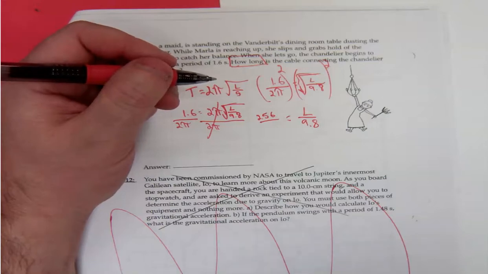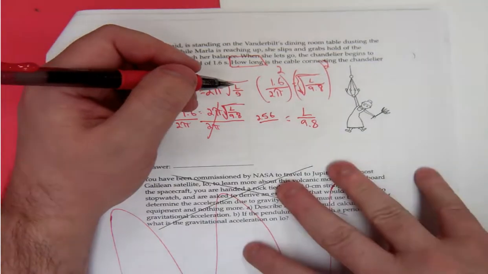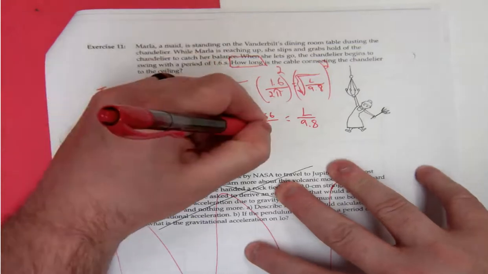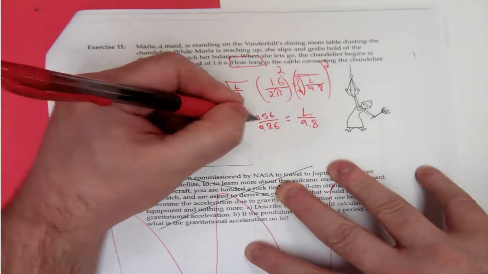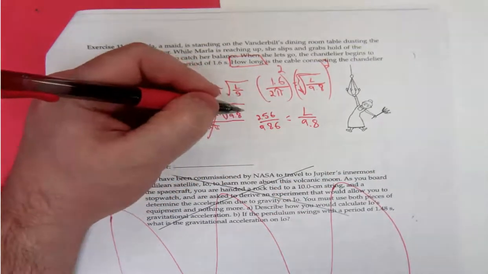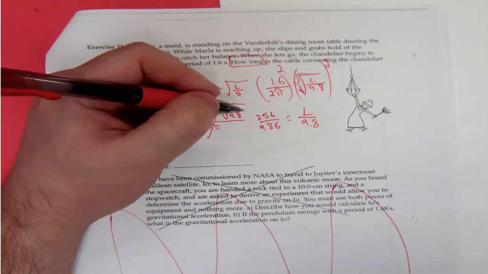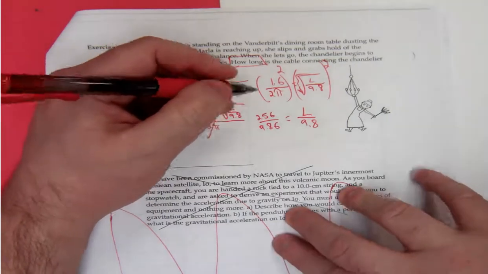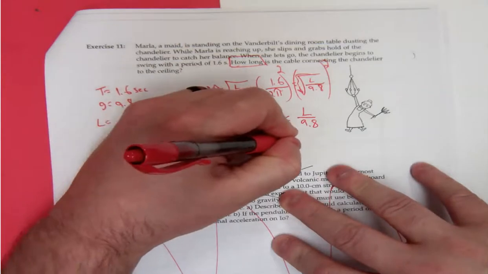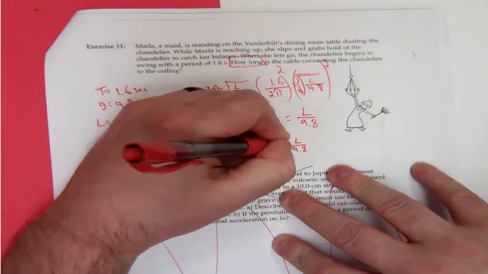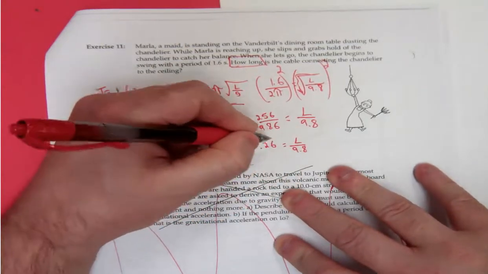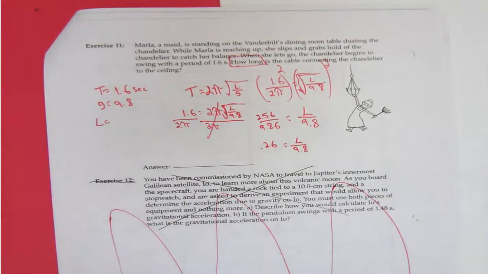Now, I don't have a pi button on my phone, so we're just going to estimate 9.86. Now I actually have to do the math, so I'm going to go 2.56 divided by 9.86 equals 0.26. I'm going to round it. So length over 9.8 equals 0.26.